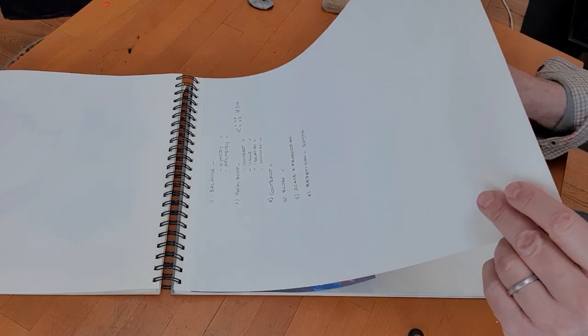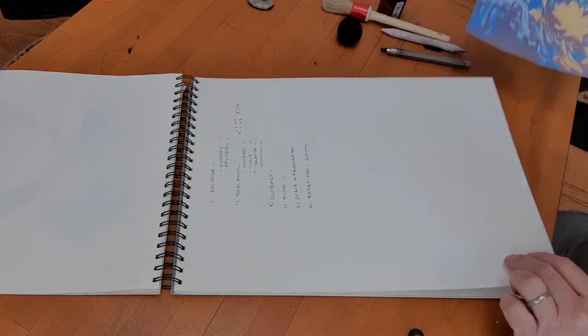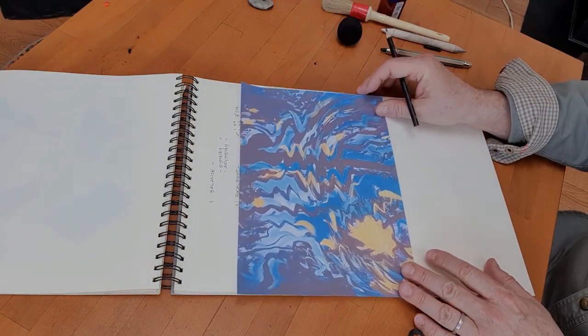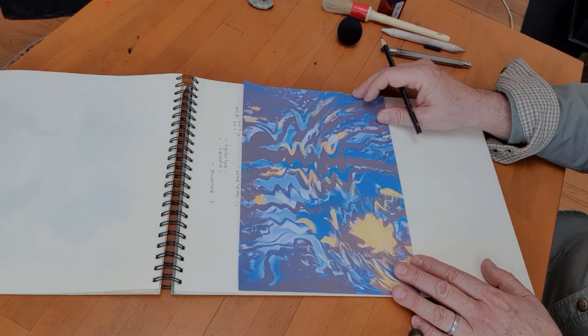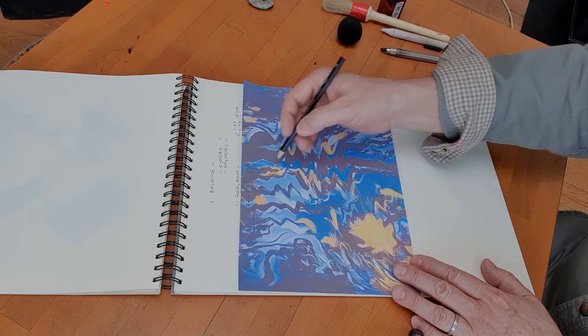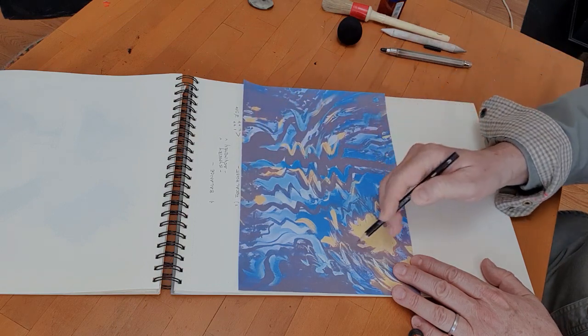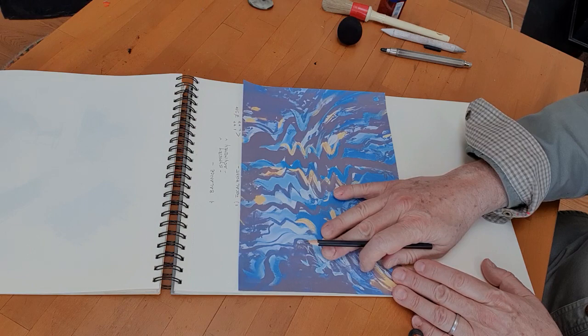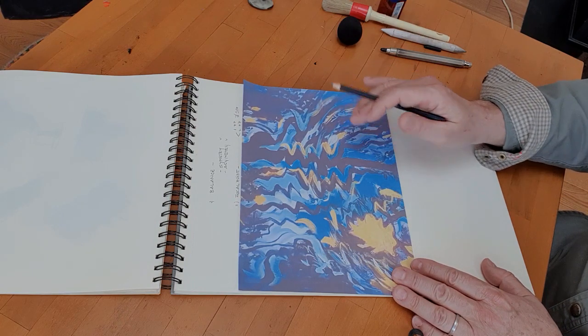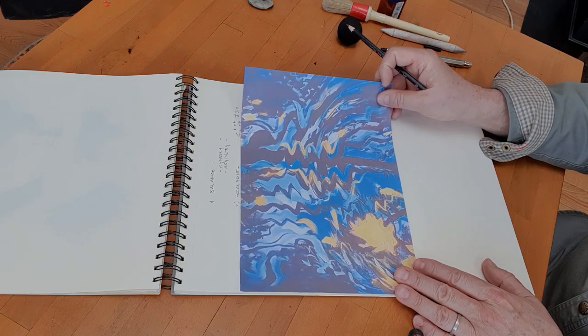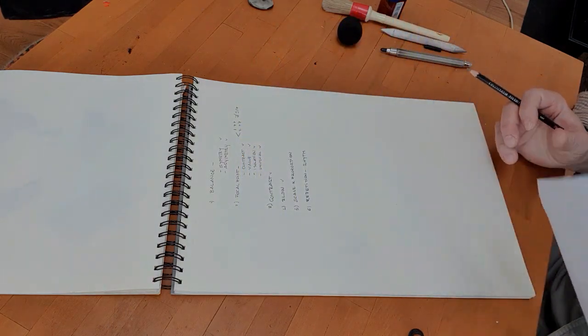I prepared an example. This is a painting, and the balance is achieved by symmetry. You see, the left and the right side of the drawing are somewhat symmetric.